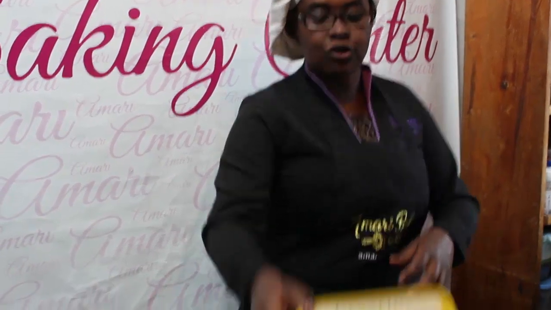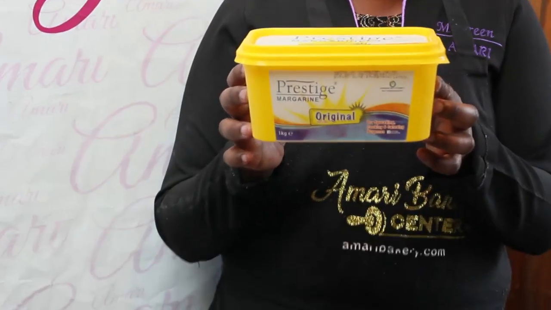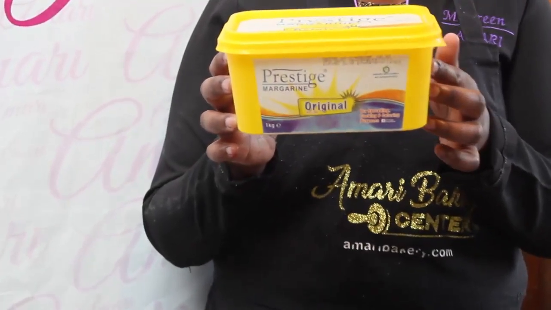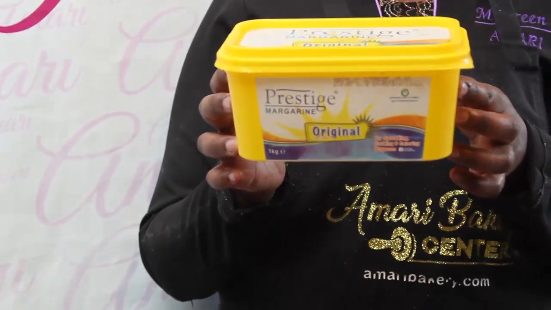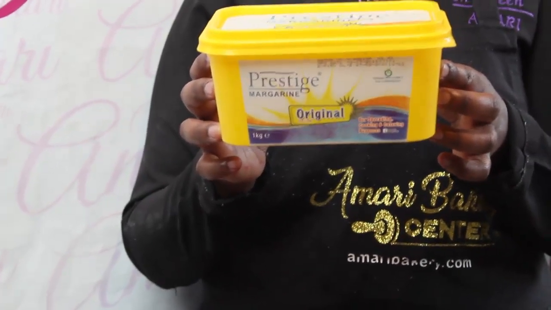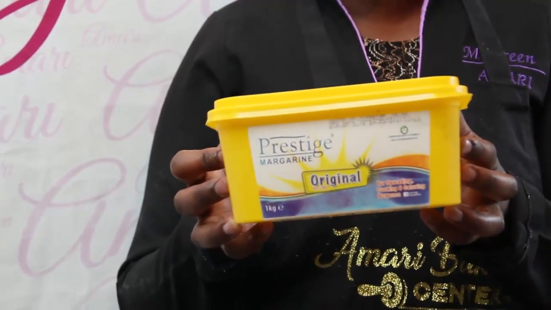An example of one of the brands that you can find in Kenya is this type of margarine. They come in smaller containers from 50, 100, 250 grams to 1 kg, and they also have 5 and 10 kgs. We call this retail margarine. If you're baking, you can use this instead to substitute for butter.